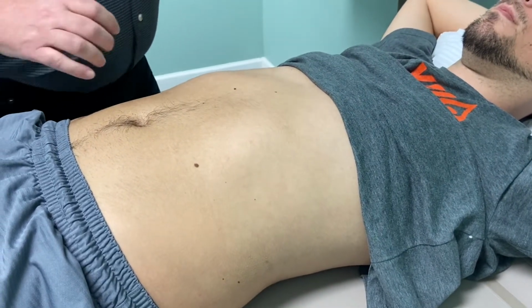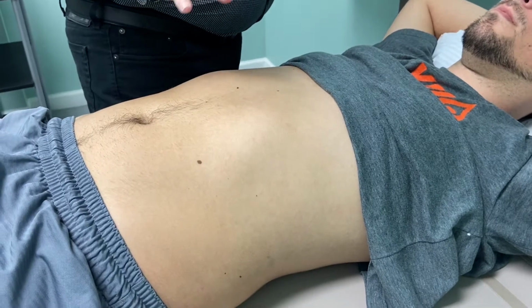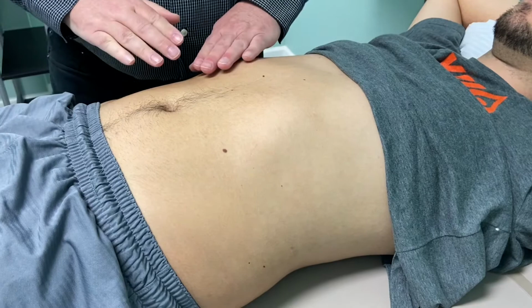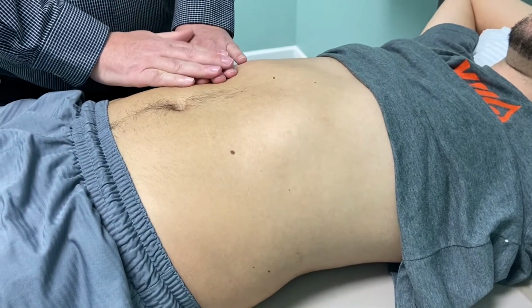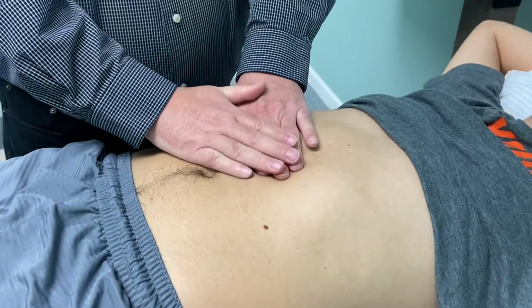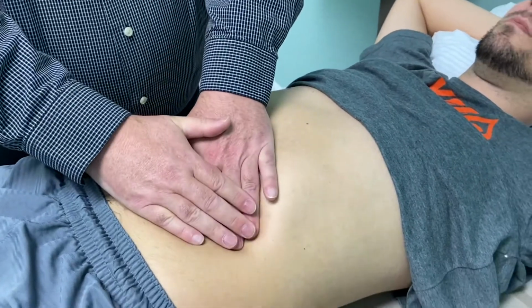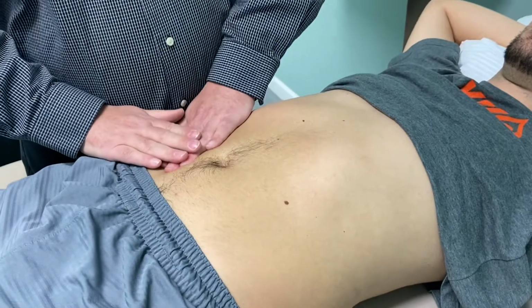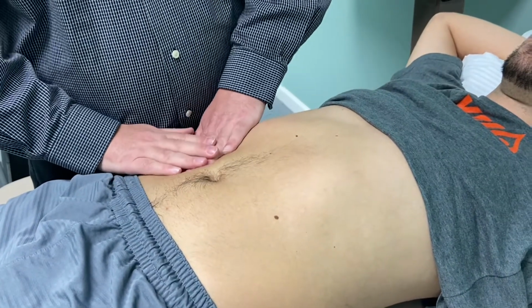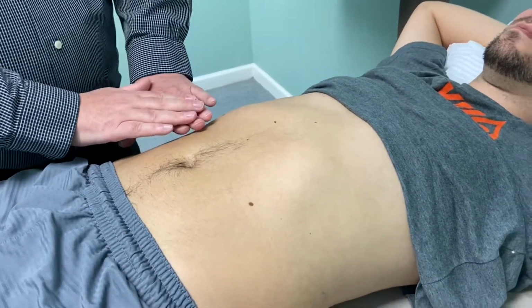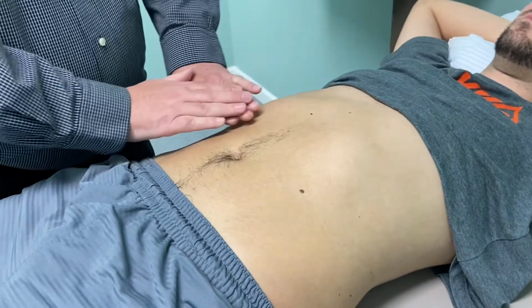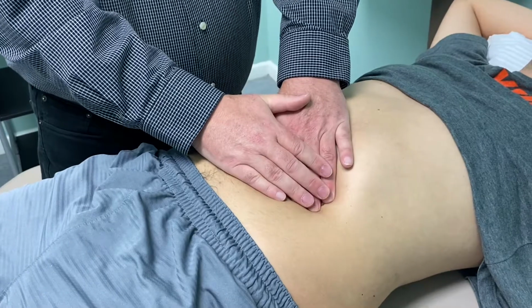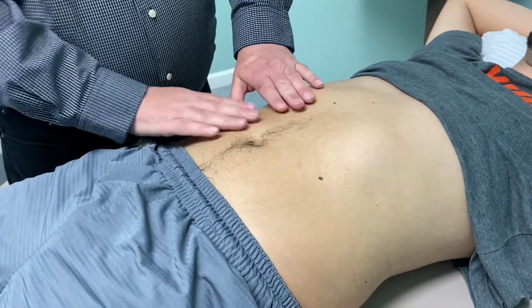Okay, and then we are going to start with palpation, and we're just going to generally start with light palpation over the areas, feeling for that muscle tension. In cases of appendicitis, when there's infection in the abdomen, that muscle wall will get tender.